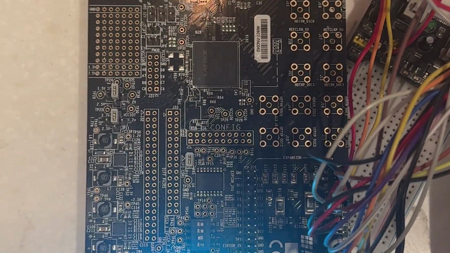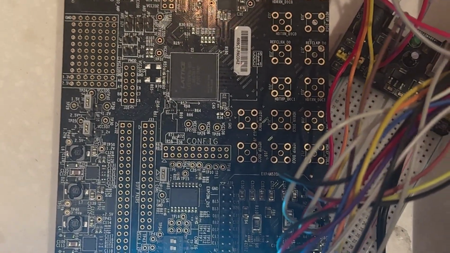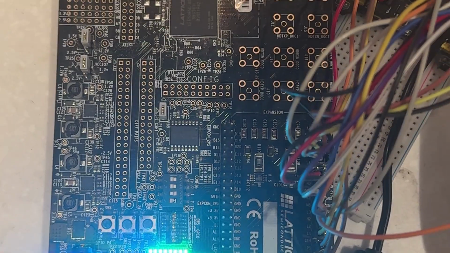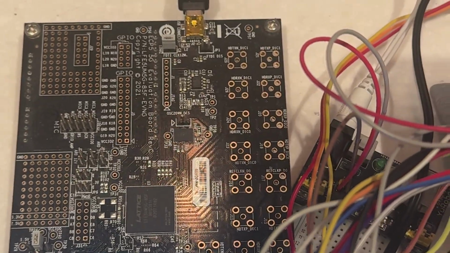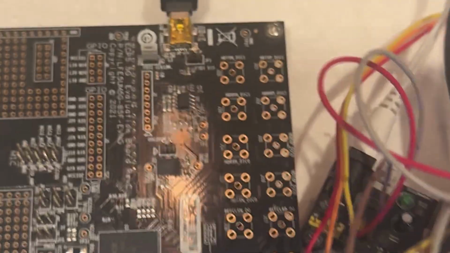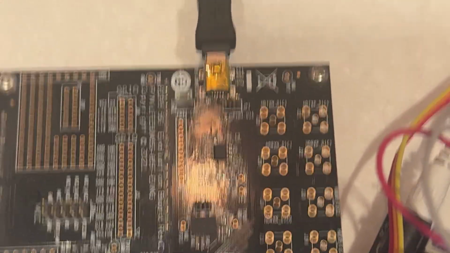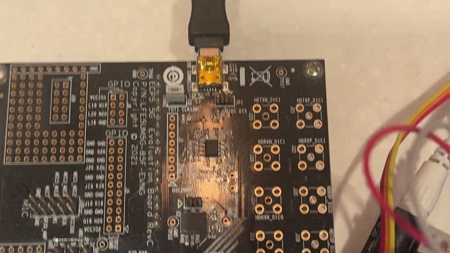So this is my Lattice FPGA board. So you can see it's already uploaded. The bit stream's already been uploaded. This cable is necessary to get the 12 megahertz clock running. It's also used to program the board.